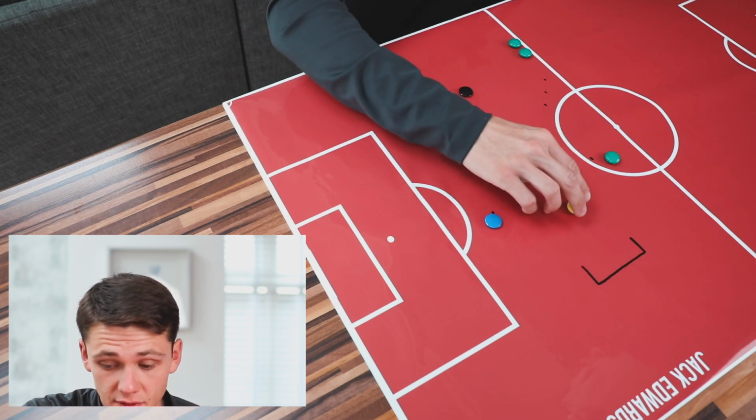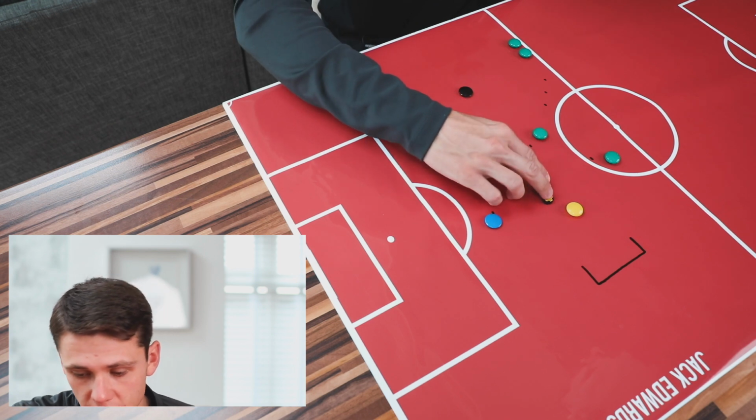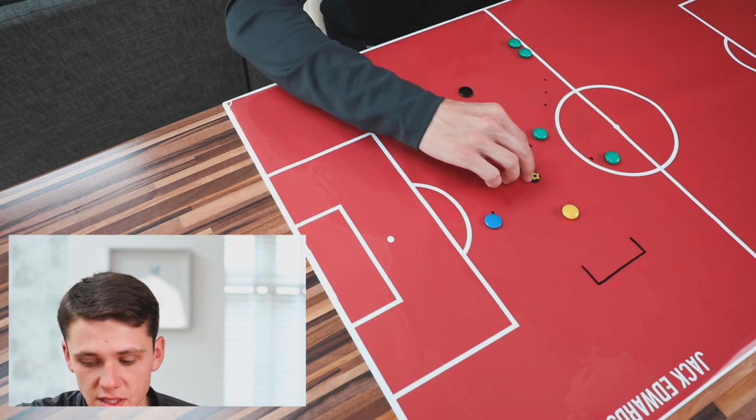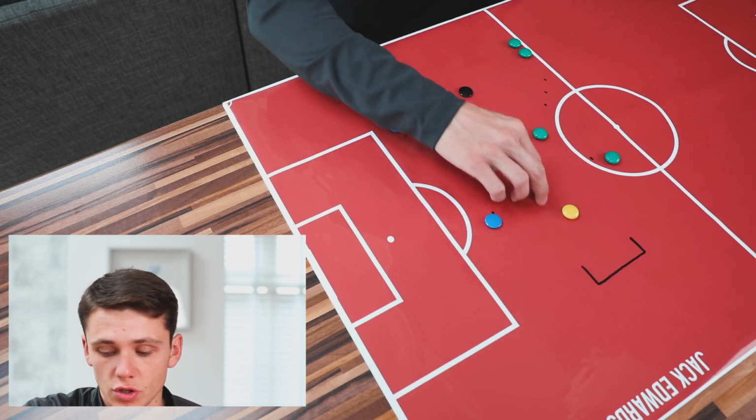They can have the confidence if they want. If the keeper comes out quick, they can look to take it around the keeper to score, but obviously in that final third, we want them to be decisive and clinical, to score as quick as we can.